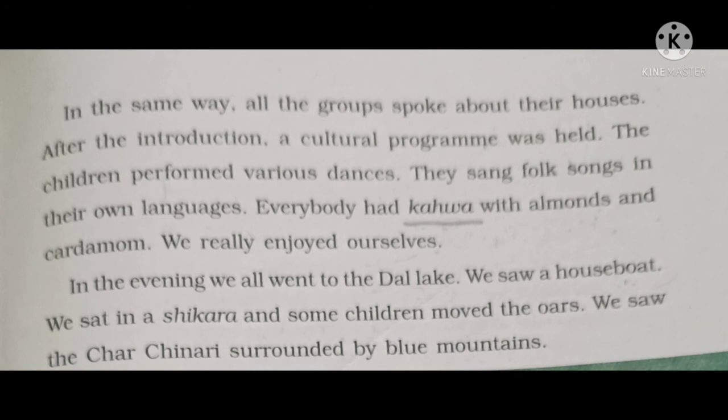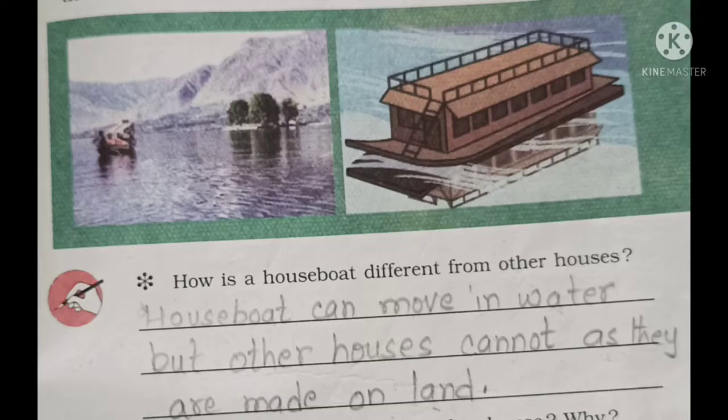So in this way, they all enjoyed the camp. Means a week-long camp was held. Okay, so all the students from different places came here, and they gave the introduction about themselves. In this way they enjoyed a lot. Now the question is, how is a houseboat different from other houses? You can see the picture. This is a picture of a houseboat. So the answer is: a houseboat can move in water, but other houses cannot, as they are made on land.